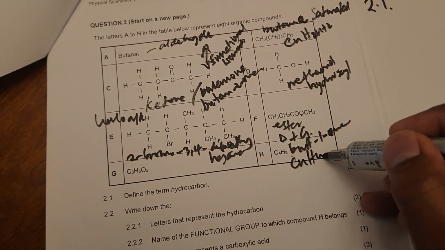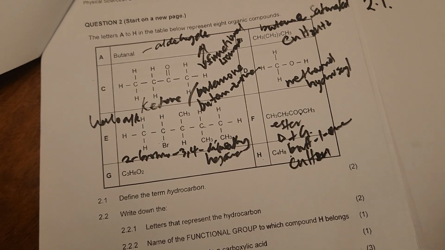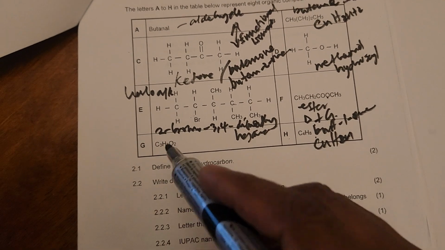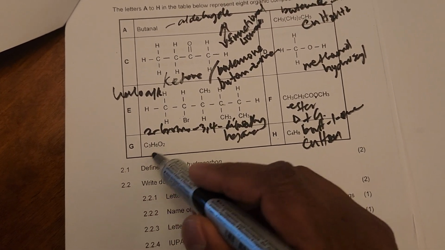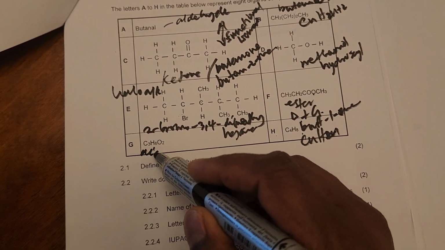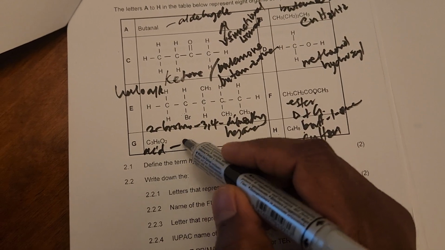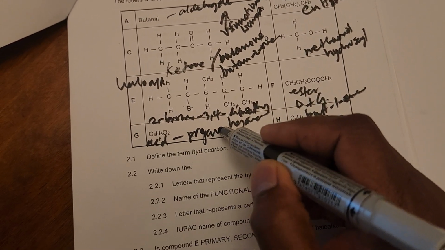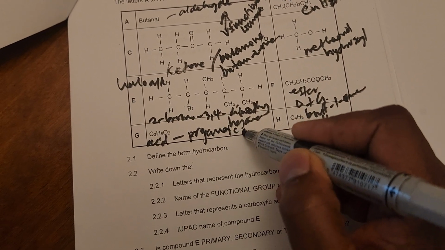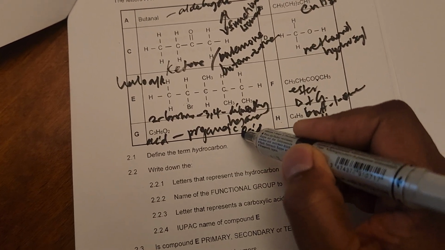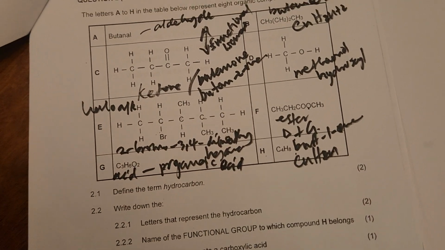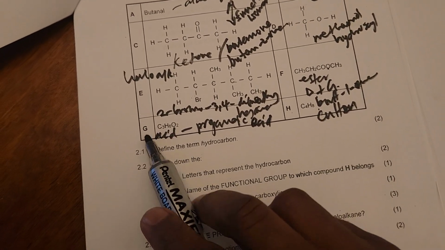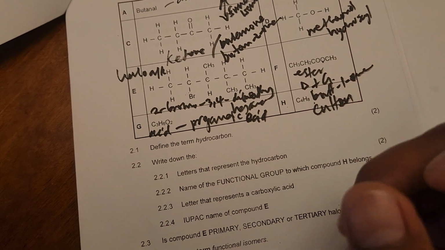It will have CnH2n as a general formula. It has got 3 structural isomers. This one is your acid or ester. If it's an acid, it will be propanoic acid. If it's an ester, then we'll have 2 options. We'll have 1 carbon from the alcohol, methyl ethanoate. But if 2 carbons come from the alcohol, it will be ethyl methanoate.